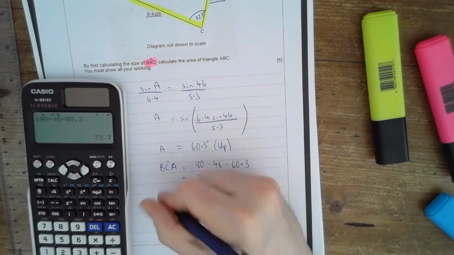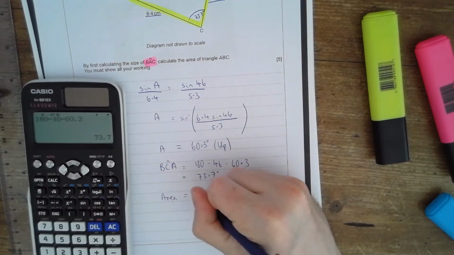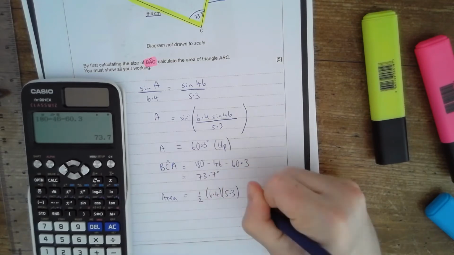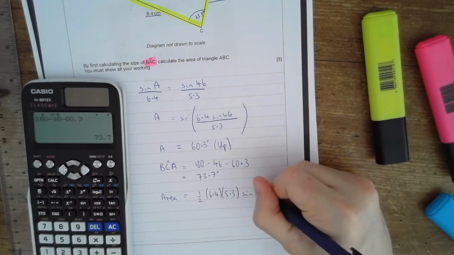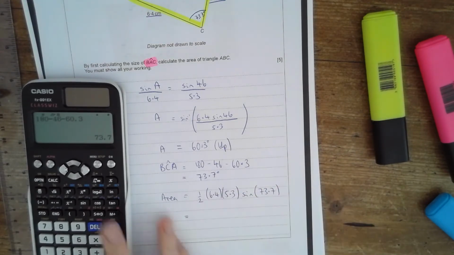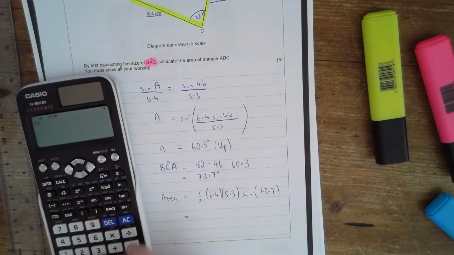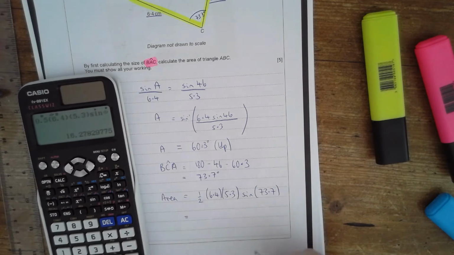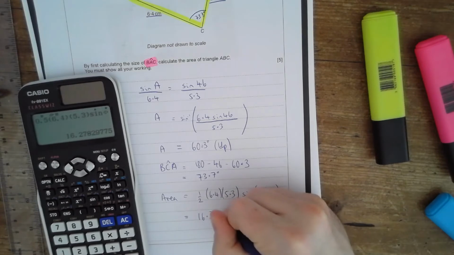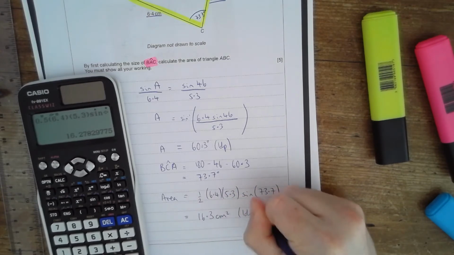I can use the area is equal to a half of the two sides that feed into it. So a half of 6.4 times 5.3 times sine C, so sine 73.7. And that will tell me what the area is. Okay, so it's going to be a half. So 0.5, 6.4, 5.3, and then sine 73.7, close bracket, to get 16.27, so 16.3 centimetres squared to one decimal place.